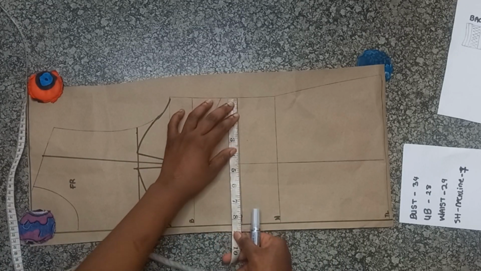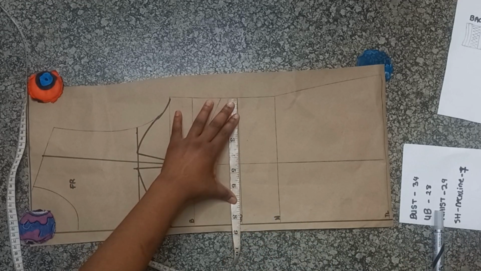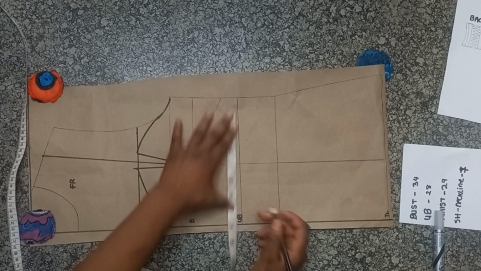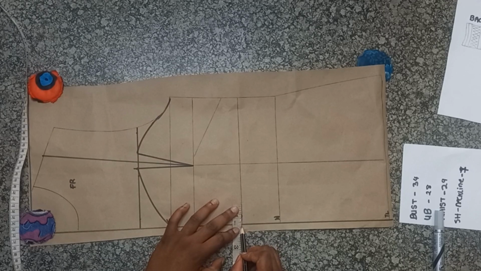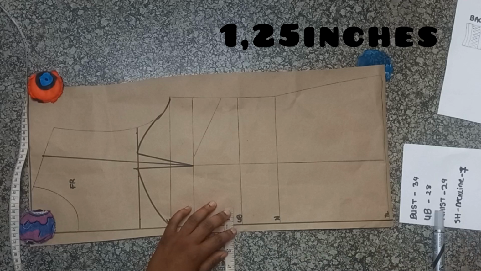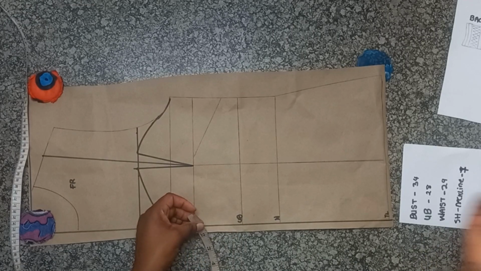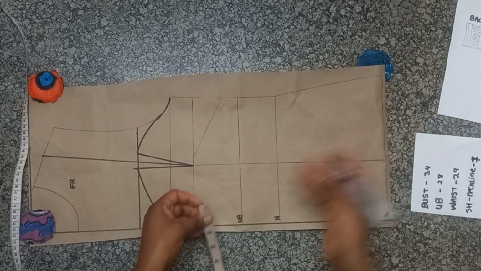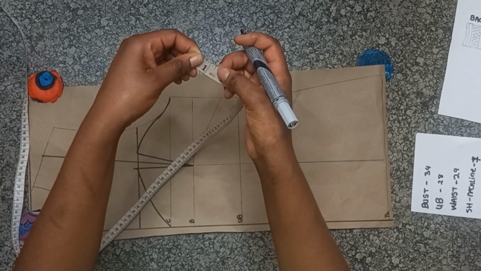So I would measure 7 inches on my underbust line and also measure the excess, which is 1.25 inches. I'll use that excess to create a dart or the tightening.